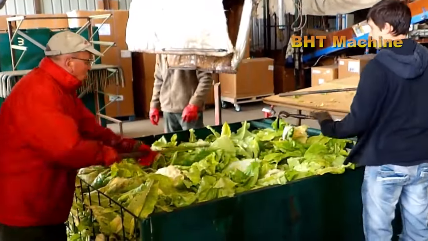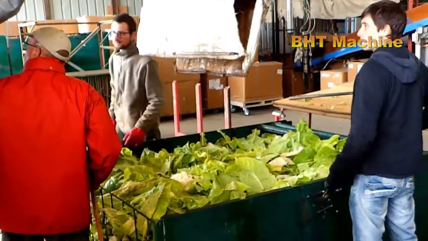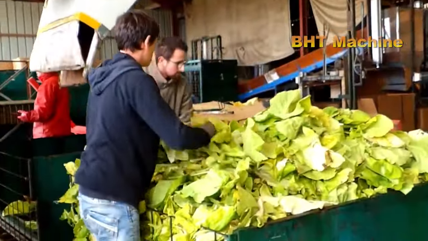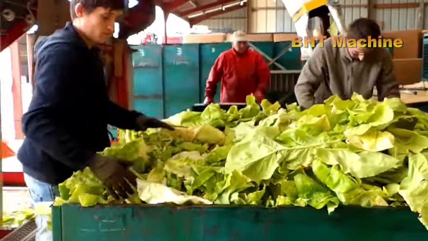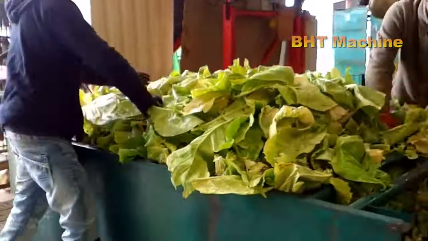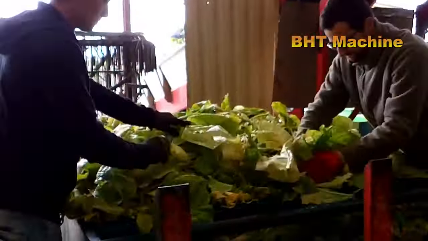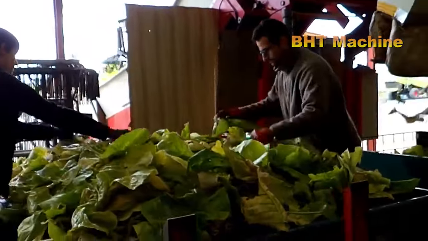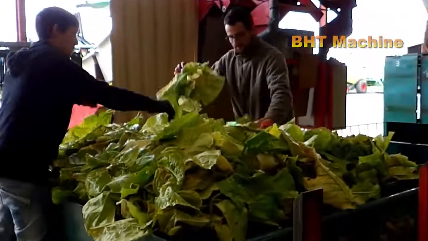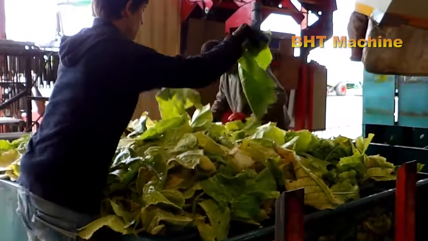After harvesting, the tobacco leaves are transported on a conveyor belt to the processing area. Here, workers carefully arrange each leaf in trays, ensuring even distribution for uniform drying. These trays are designed with pins to secure the leaves and prevent them from falling during transport within the facility.